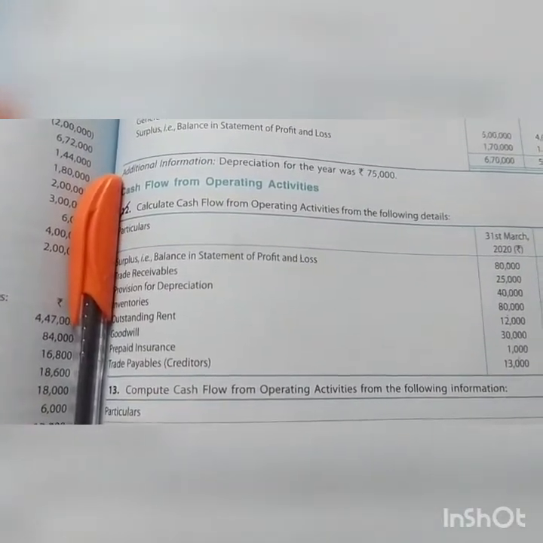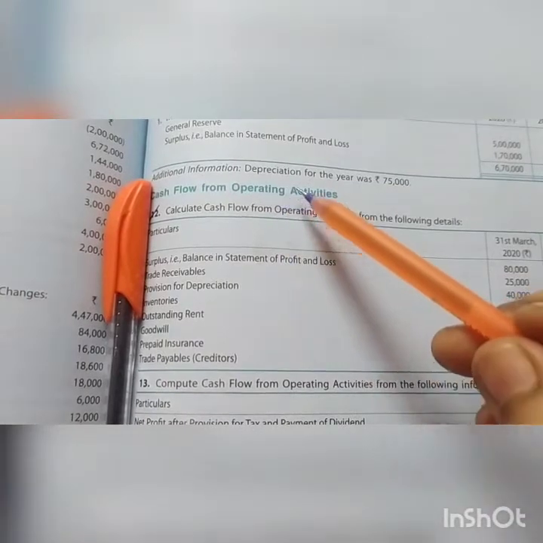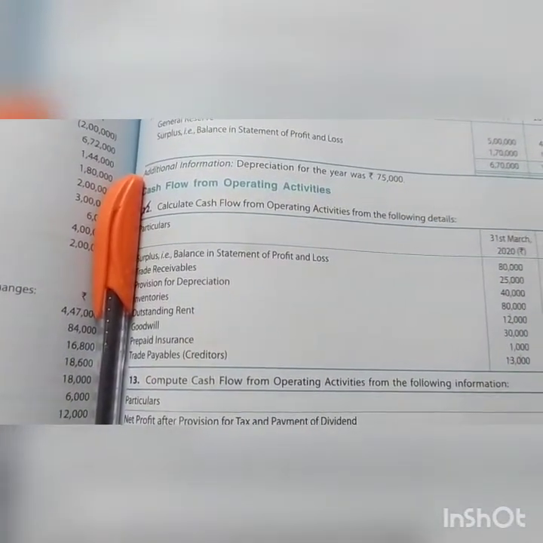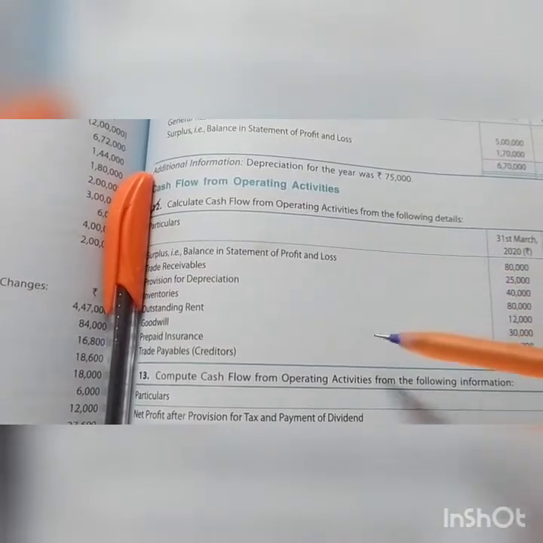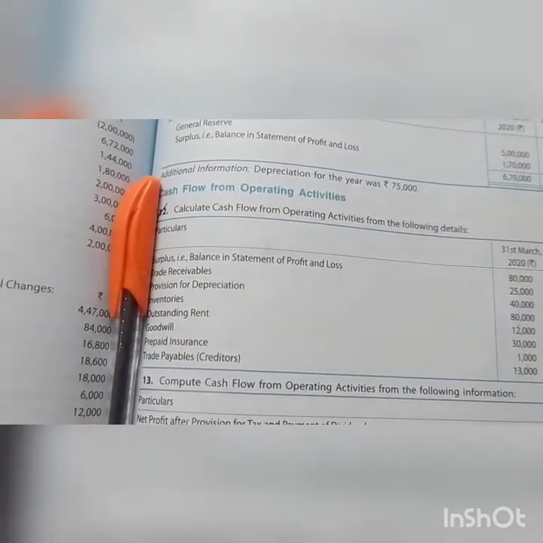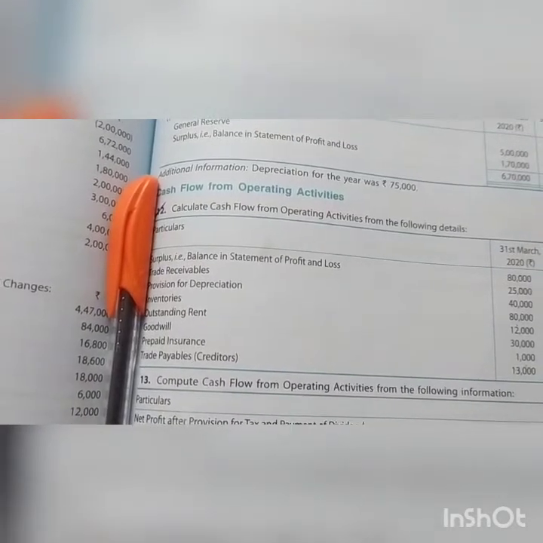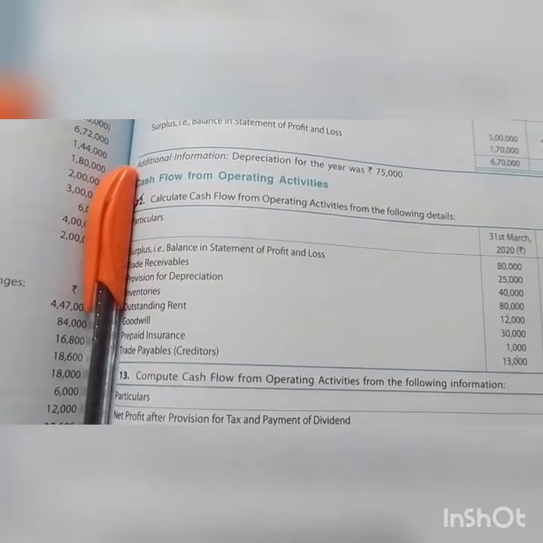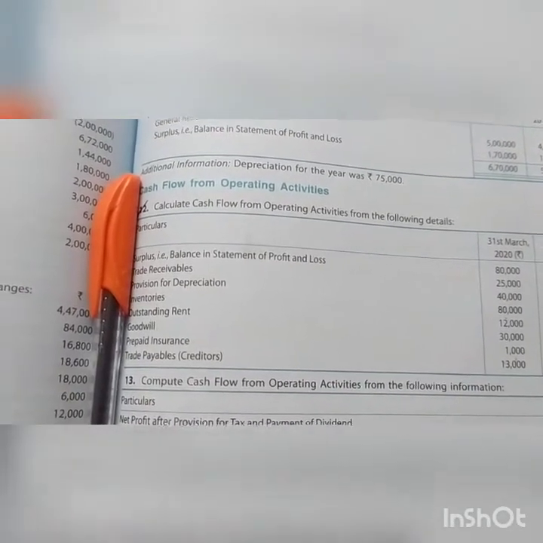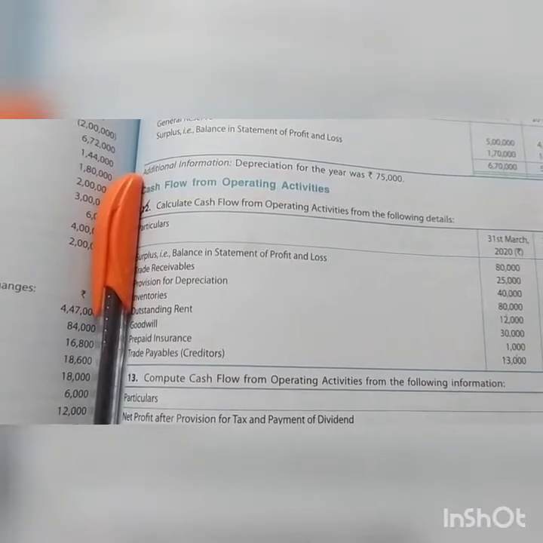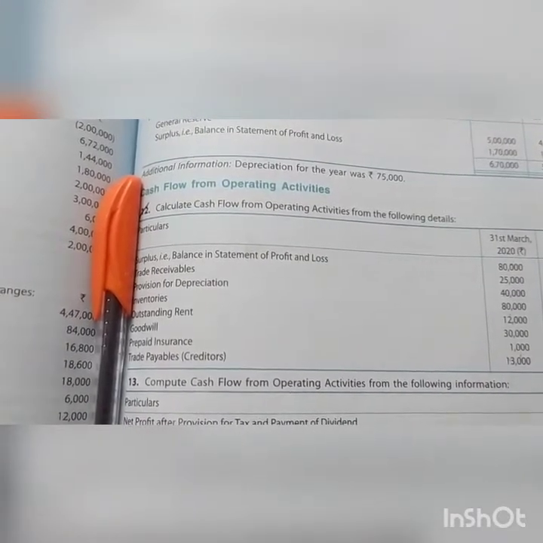individually. Okay, here you can see cash flow from operating activities. That's only you need to prepare. This type of question can also be asked in board exams. So you need to prepare this chapter in both the ways. Okay, individually each and every concept should be clear, so that if questions would be asked individual activities or compiled one, you can easily solve.